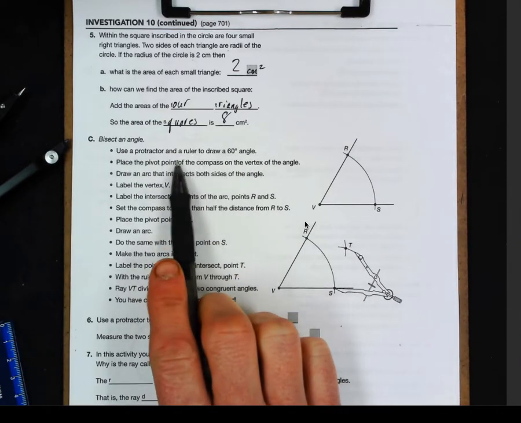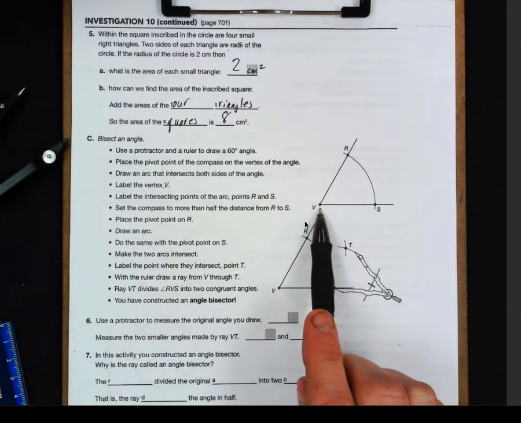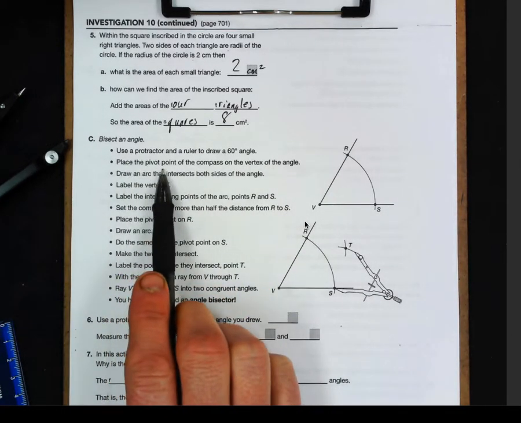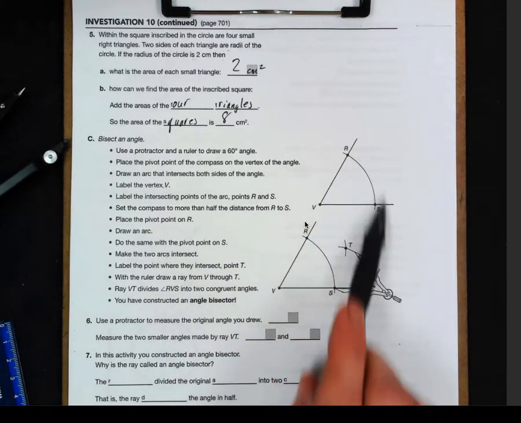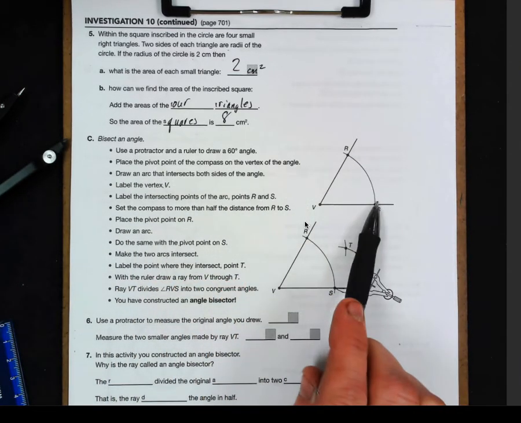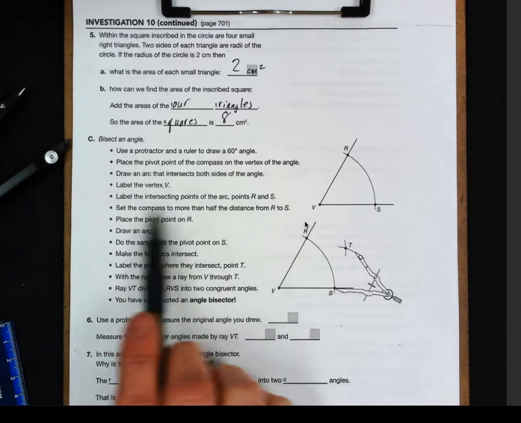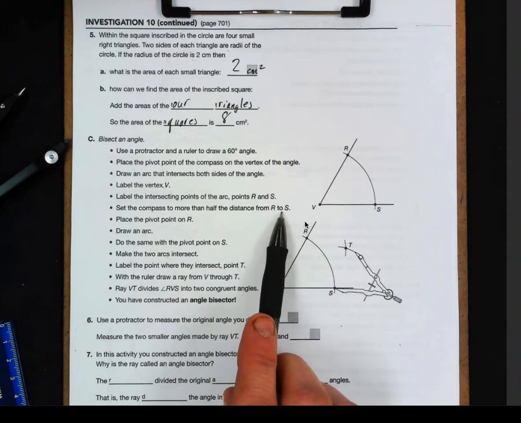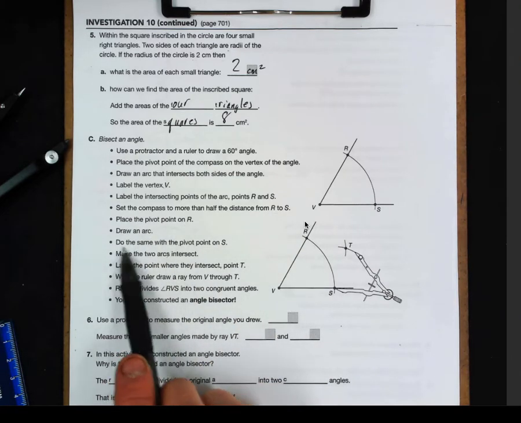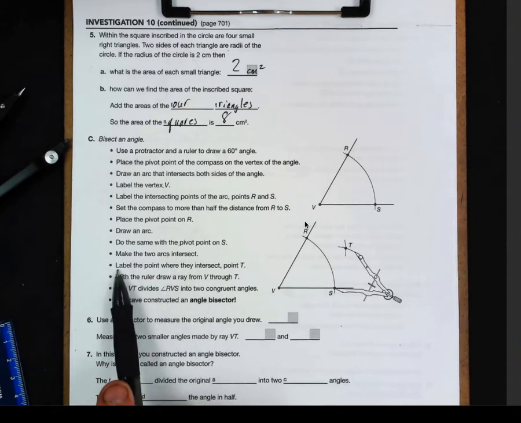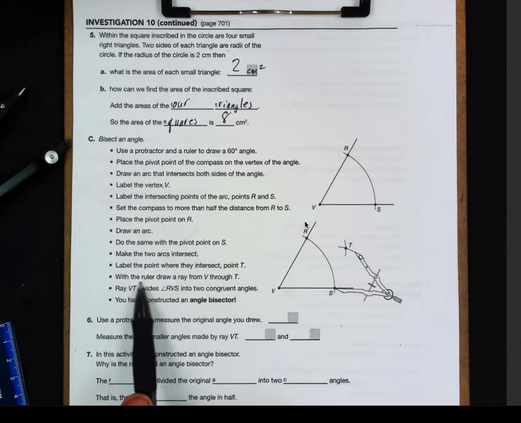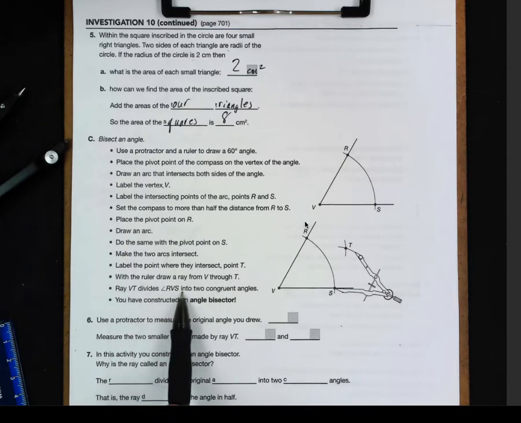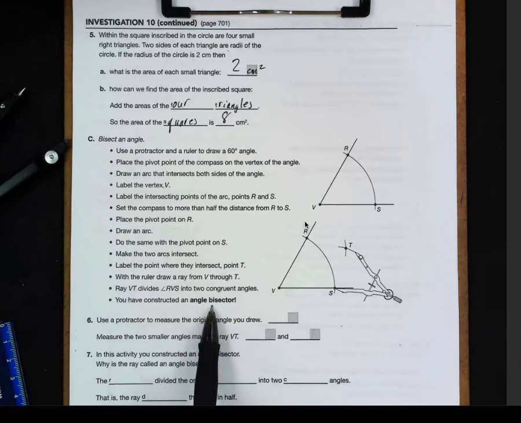Use a protractor and a ruler to draw a 60-degree angle. So boom, they set it on there, they drew their 60-degree angle. Place the pivot point of the compass on the vertex of the angle. Draw an arc that intersects it. Label the vertex V, label where it hits R and S. Set the compass more than half the distance from R to S. Place it at R, draw an arc, do the same at S, draw an arc, make your 2 arcs intersect. Label the point T. With the ruler, draw a ray through VT. Ray VT now divides RVS into 2 congruent angles. That is an angle bisector.